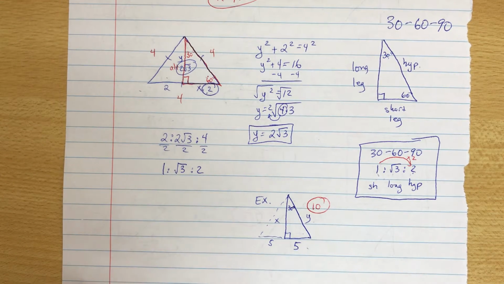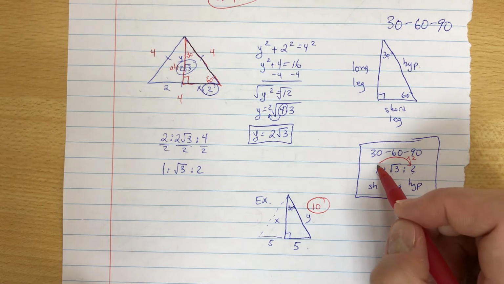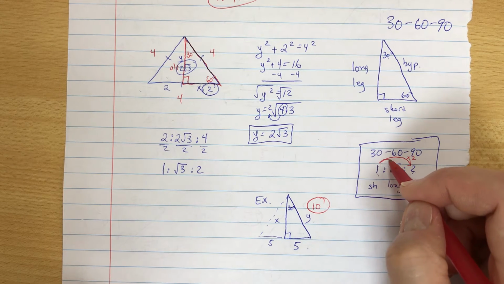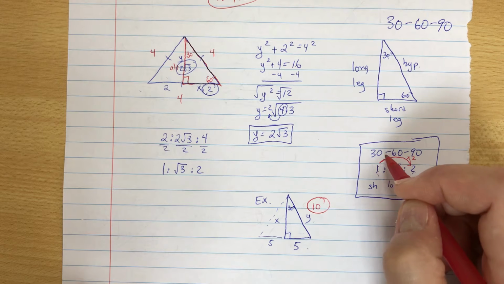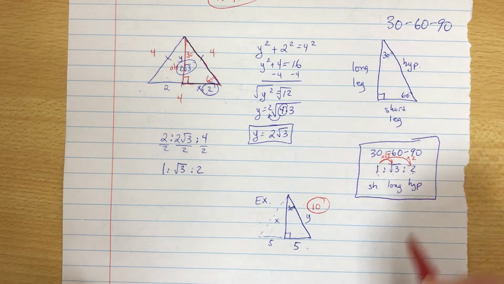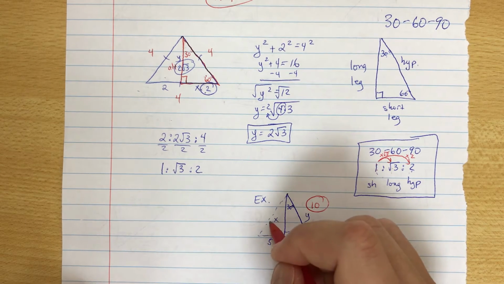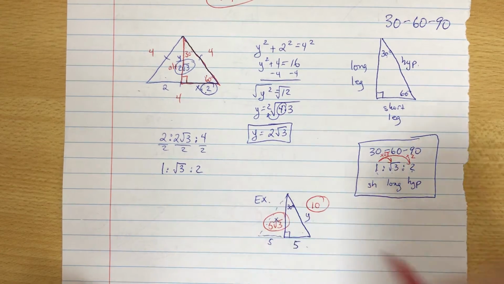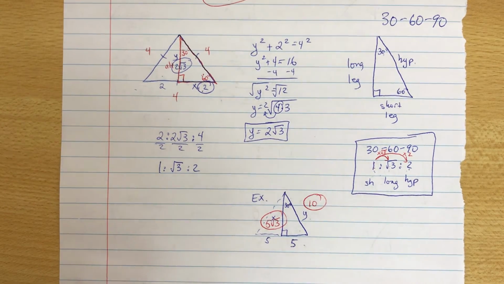There's y. Now to get to the long leg, to go from the short to the long leg, what we'll do is we'll multiply by square root 3. So if this is 5, then x is 5 square root 3. That's it.